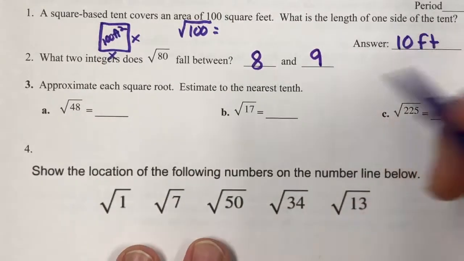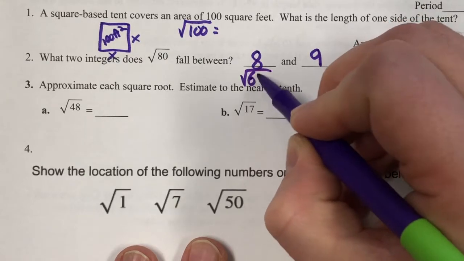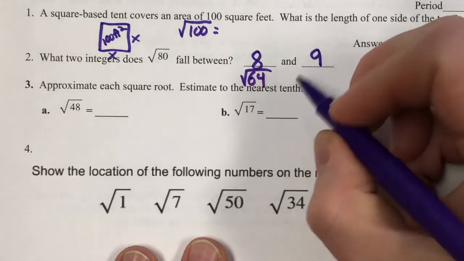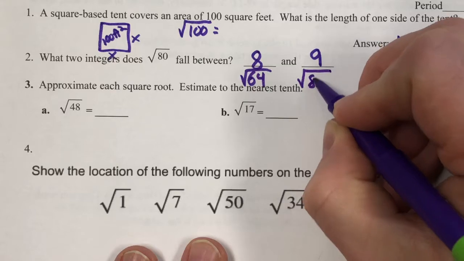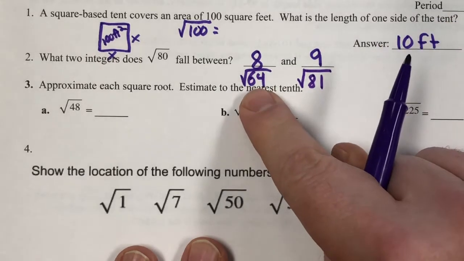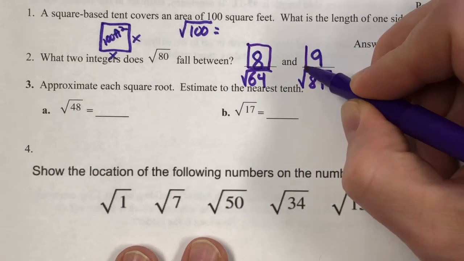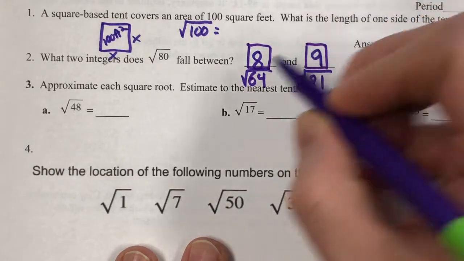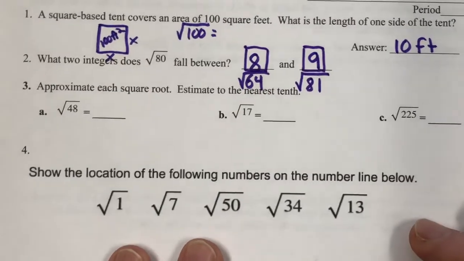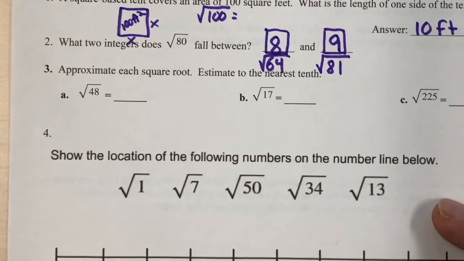Some of you may have put the square root of 64, but that's not an integer. That's a square root, and this would be the square root of 81. But the answer to the square root of 64 is 8. The answer to the square root of 81 is 9. So these are your two integers, 8 and 9 for number 2.